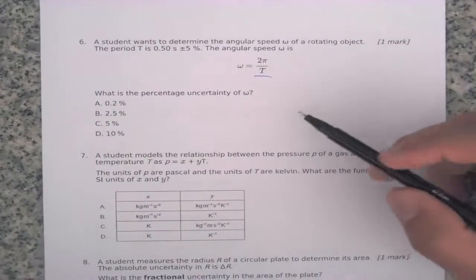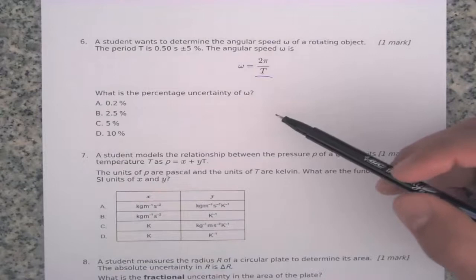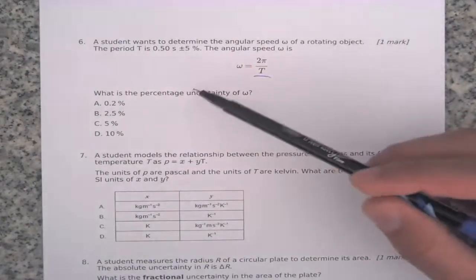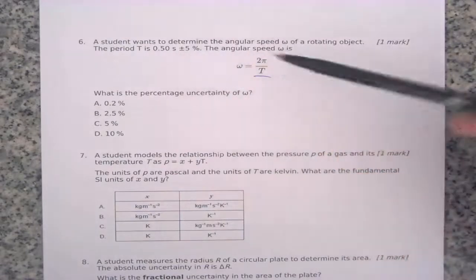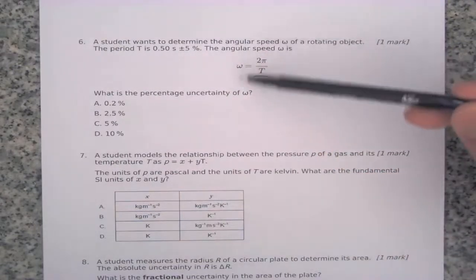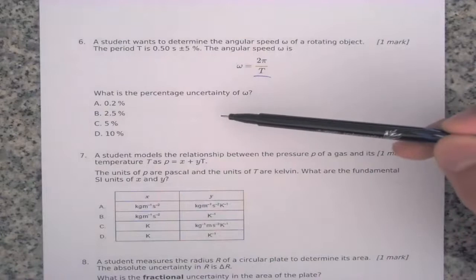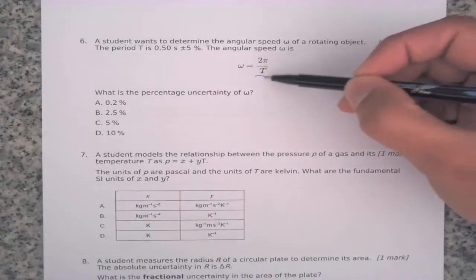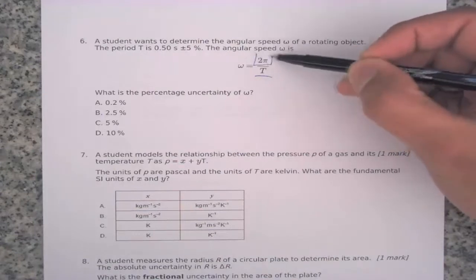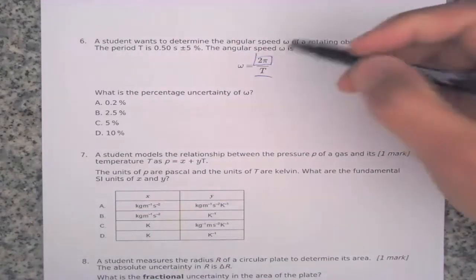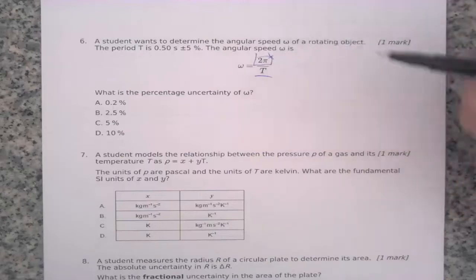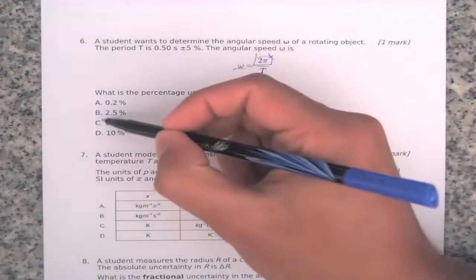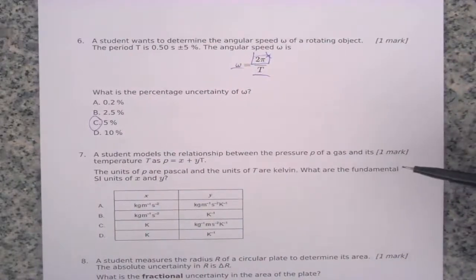So number 6. It says that a student wants to determine the angular speed omega of a rotating object. The period T is 0.5 plus or minus 5%. The angular speed omega is given by this formula. What is the percentage uncertainty of omega? Here we know the percentage uncertainty of T. We don't have any other variables in this equation. This is a constant, so we don't care about any uncertainties. So omega has to have the same uncertainty. So the answer is C.